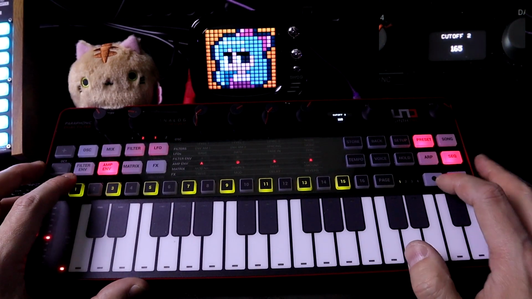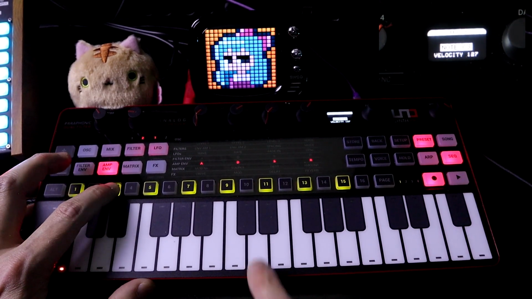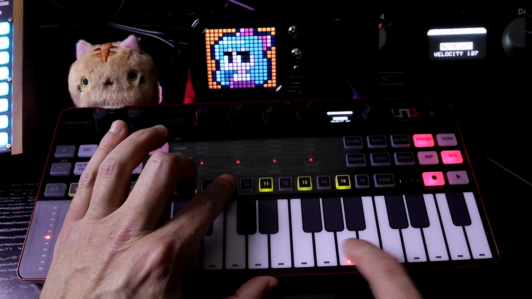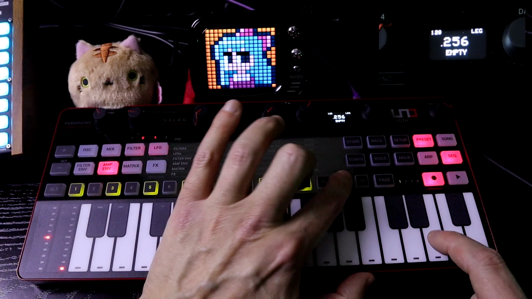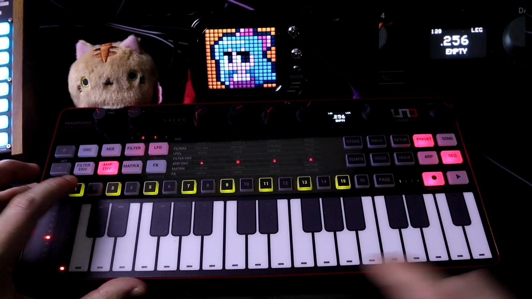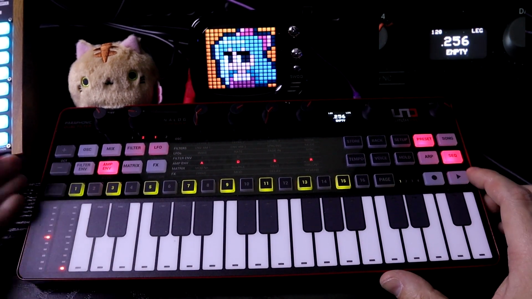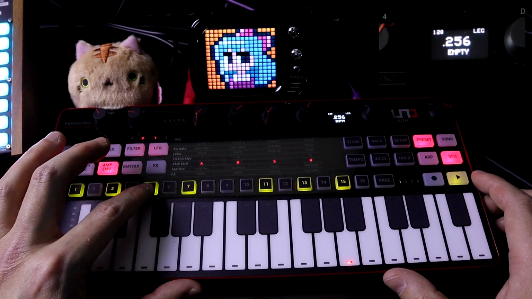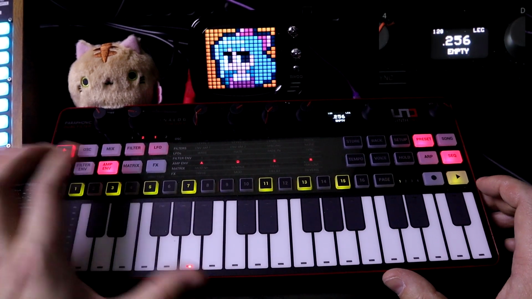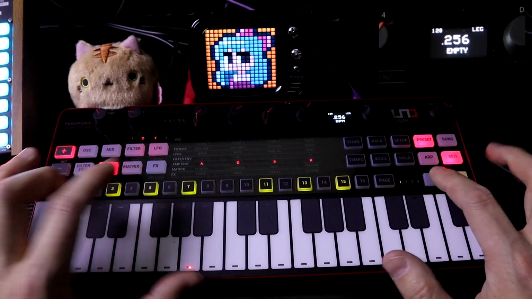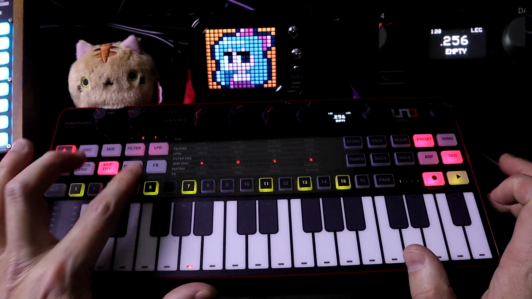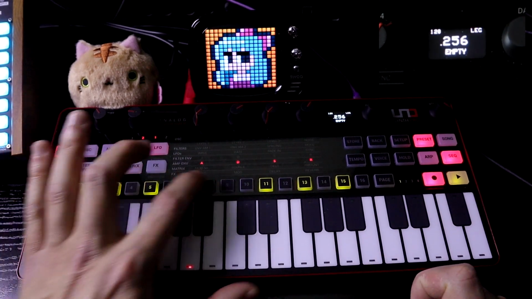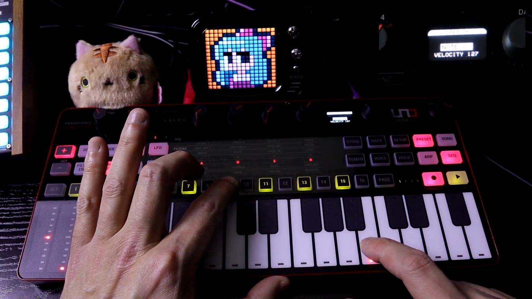Let's say I want to change a note. I just press record and then put in a new note. So let's listen to it. Let's go higher notes. Enter in a note here. If I press record, now I can still step sequence, so I can add notes in wherever I want.